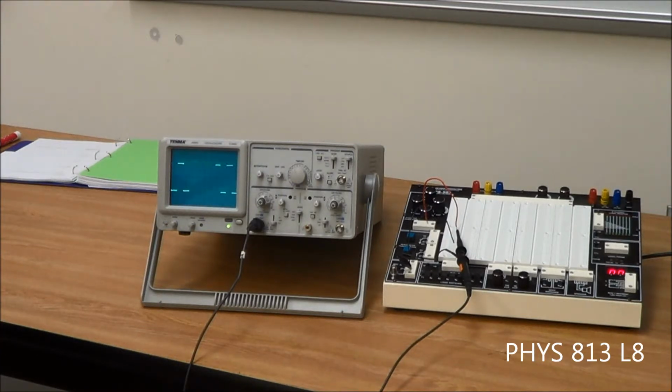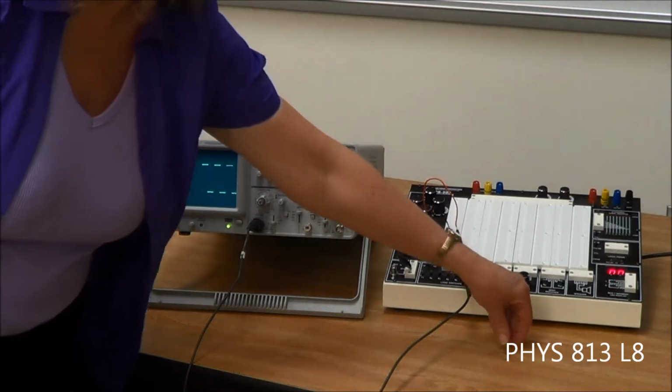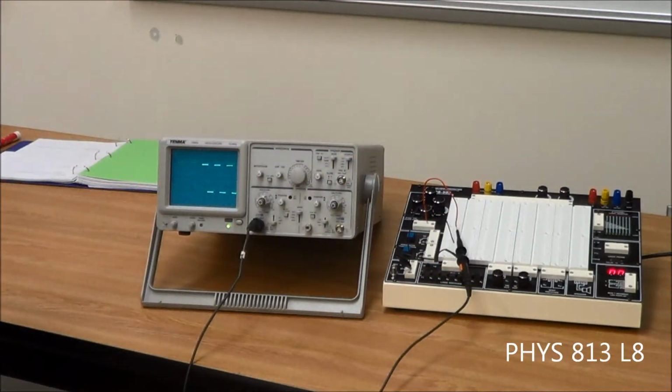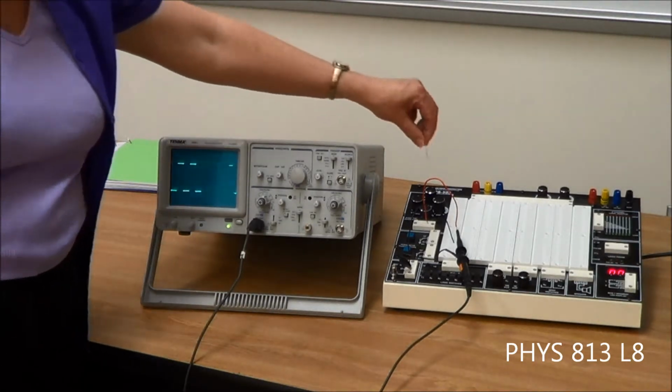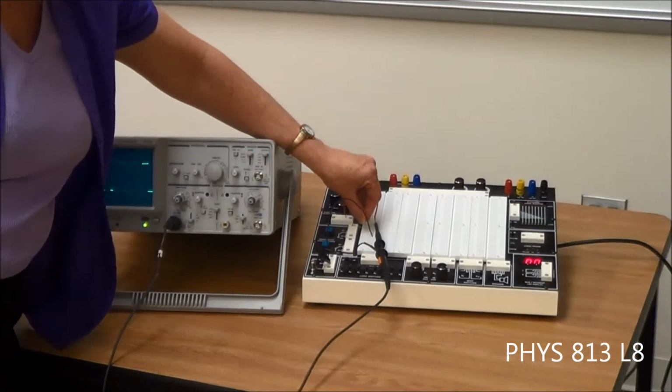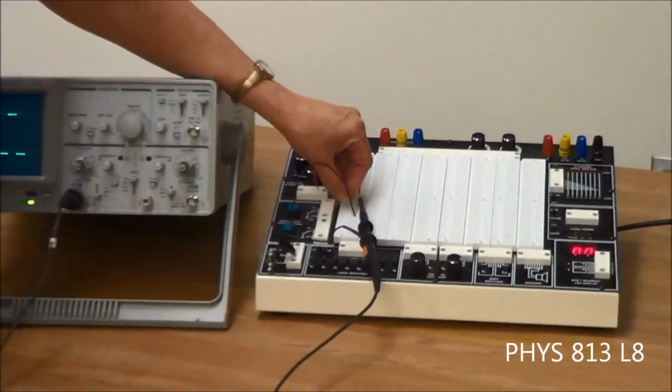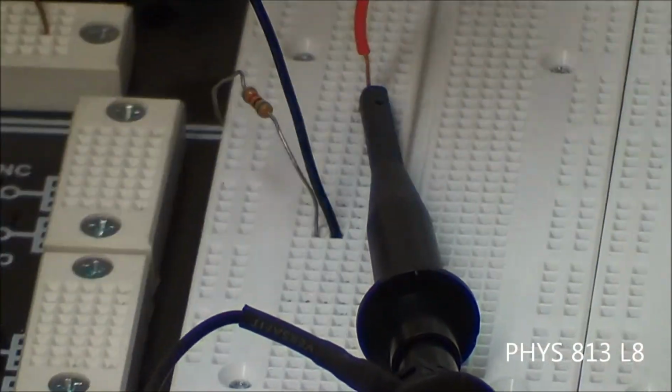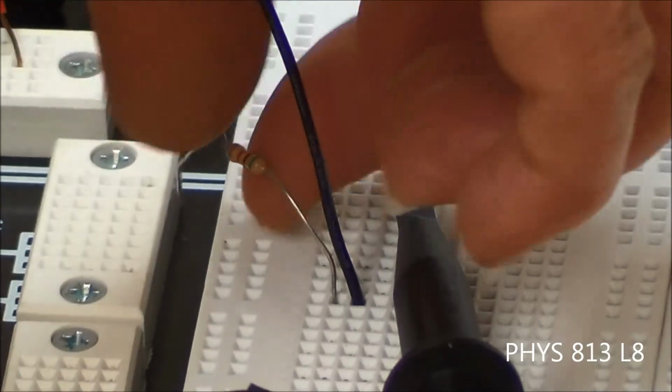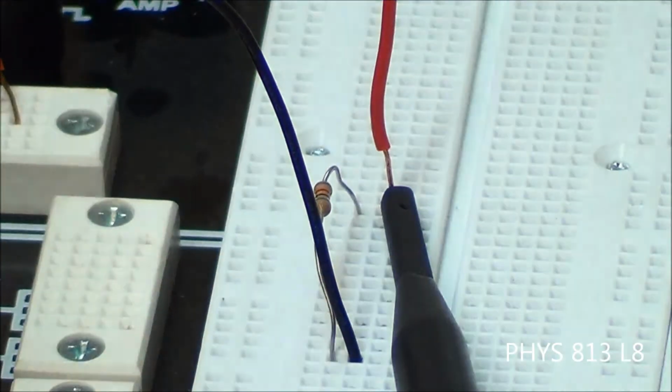So we're going to start with a 5.1 kilo ohm resistor, green, brown, red. And what I'm going to do is to connect it. I'm going to put one end in the same row as the ground wire, and the other end in the same row as the wire that goes to the function generator.